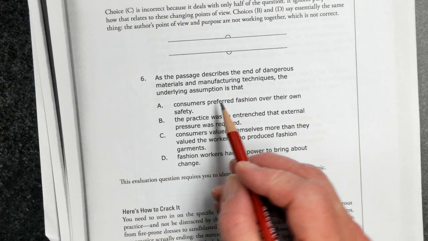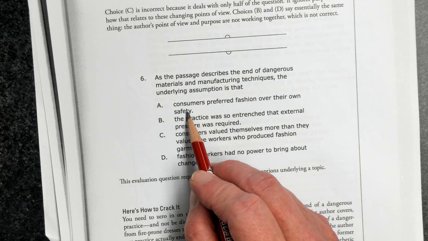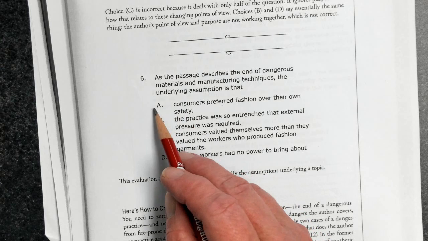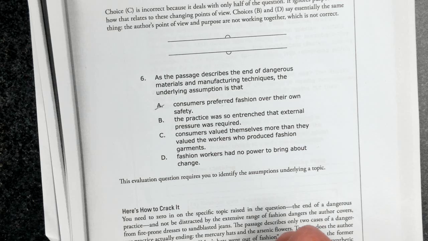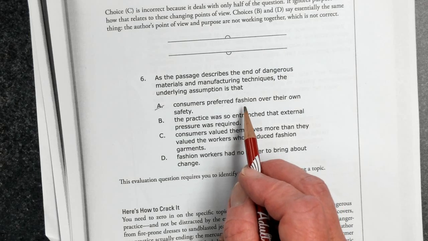Do you think in actuality they preferred fashion over their own safety? Probably not. They probably didn't even know. The lady that sadly caught fire knew her dress would do that. She wouldn't have worn it. Exactly, that's precisely right. So I think this is the easiest one to eliminate.